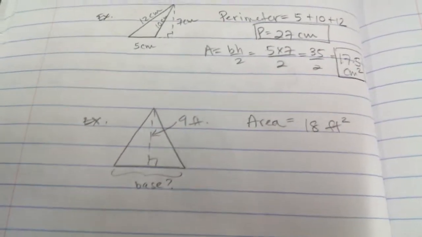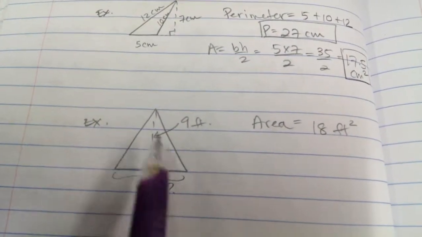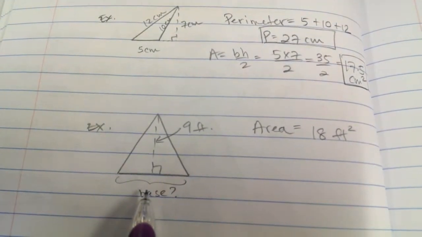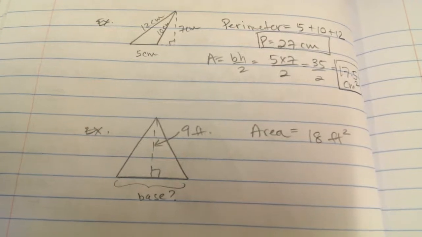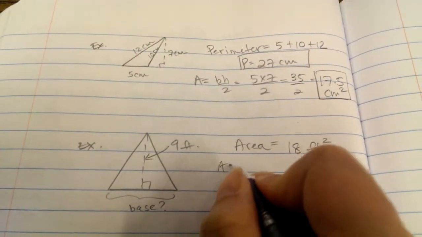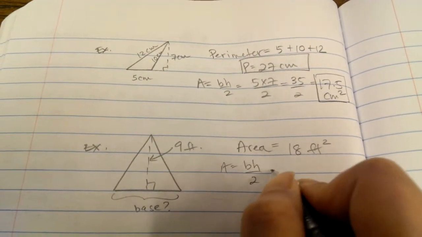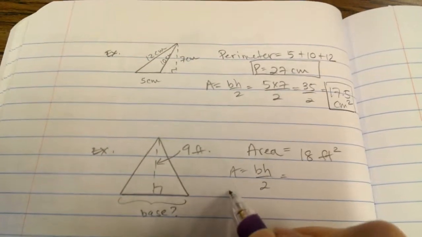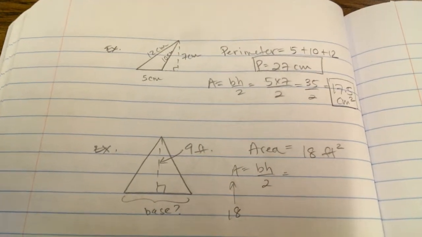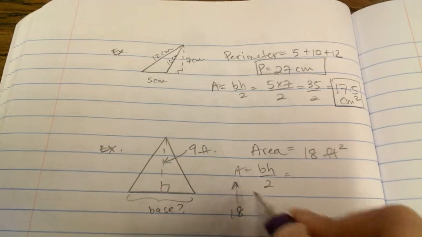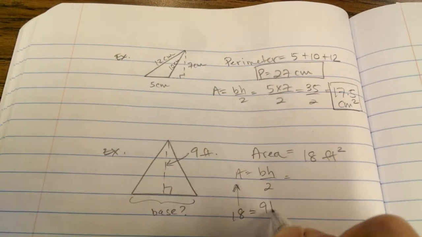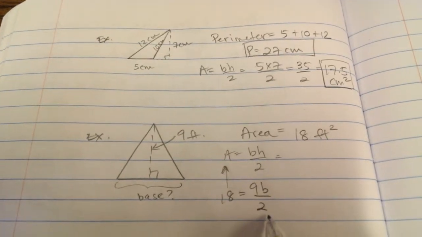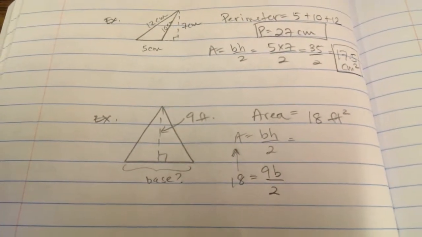All right. Now, what if I don't give you the base, I give you the height, and you know the area? How would we figure out the base? Well, plug in what you know into the formula. Remember, the formula is area equals base times height divided by 2. Well, we know the area. The area is 18, right? We don't know the base, but we know the height is 9, and 9 times the base divided by 2 has to give us 18.